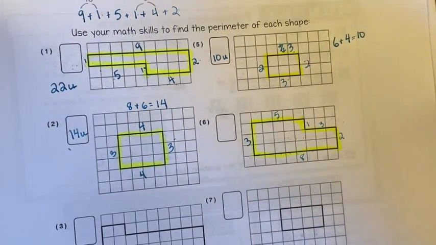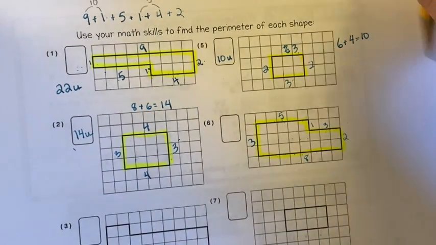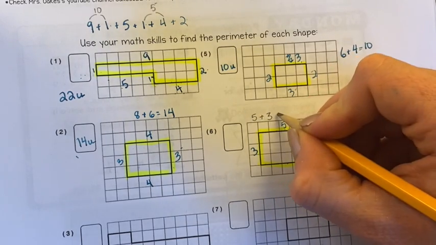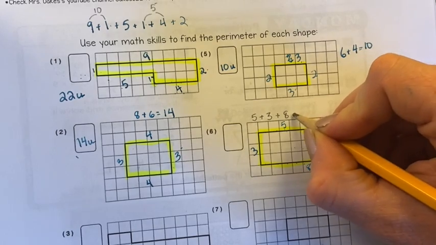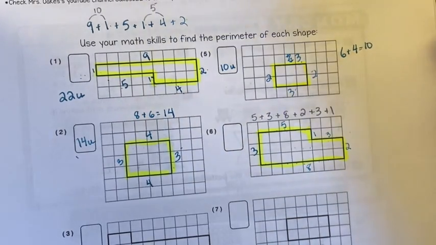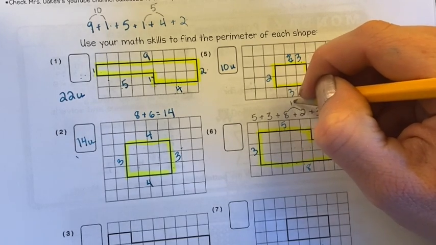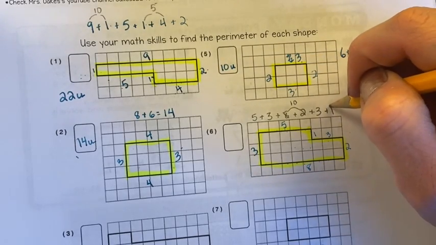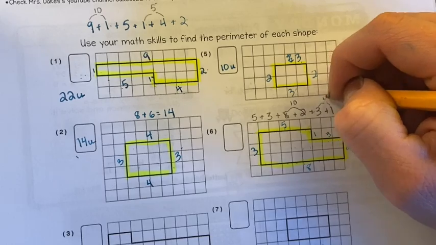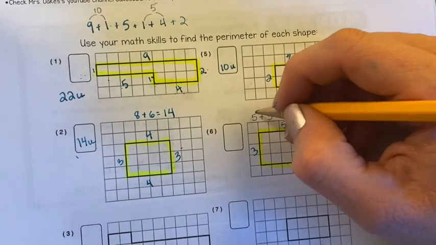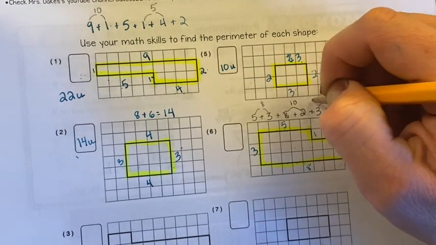So now I can add up all of them. And if you're like a visual or like the equation, 5 plus 3 plus 8 plus 2 plus 3 plus 1. So if you're like me, you like to first look at the ones that are easy to go together. So 8 and 2 are 10. So I'm going to add that as a 10. Okay, 3 and 1 are 4. So I have 14. And then 5 and 3 are 8. So I've added them, so now I only have 3 to add.